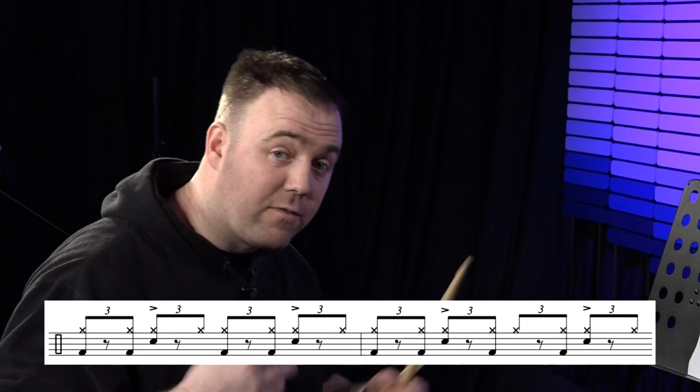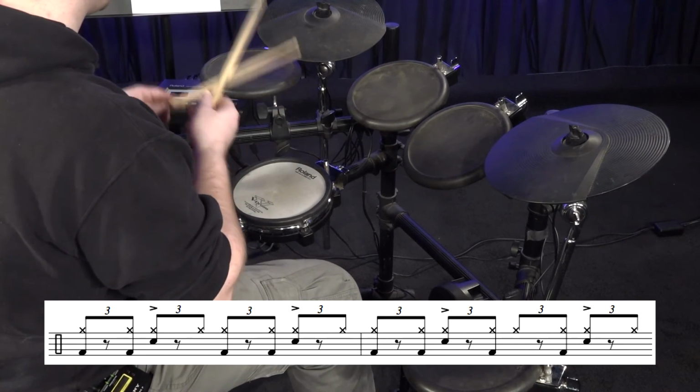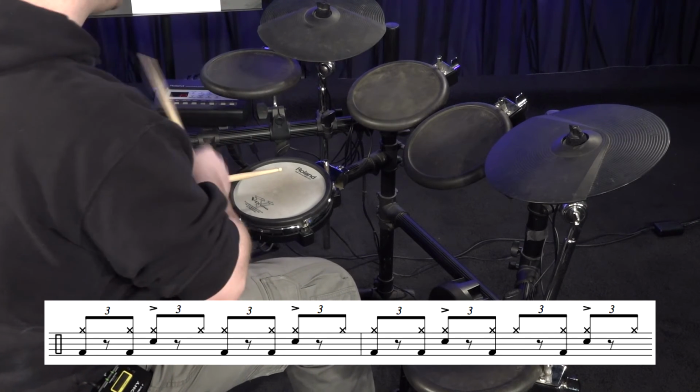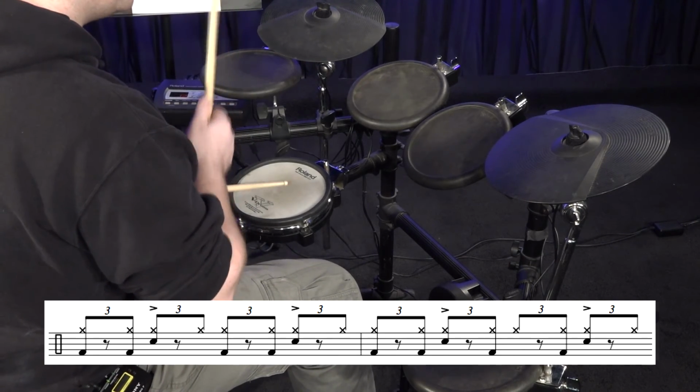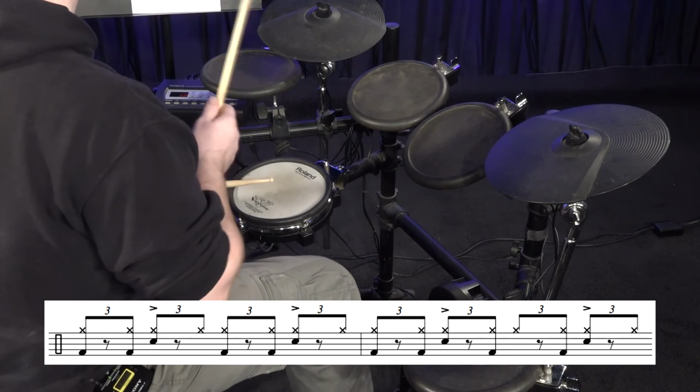So having the ability to switch between exercise 1 and exercise 2 will make it sound like you've got more than just one beat. The third exercise shows you further variation on bass drum. So you've got bass on 1, normal snare on 2, then bass on 3, normal snare on 4. Let's see what that sounds like.